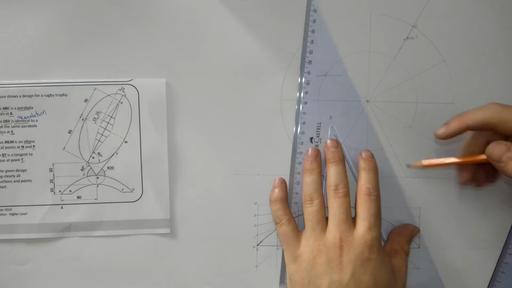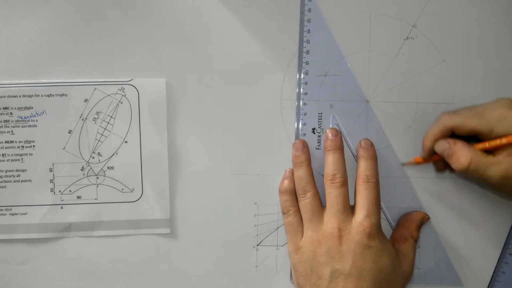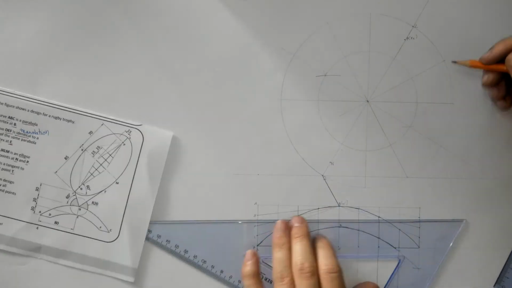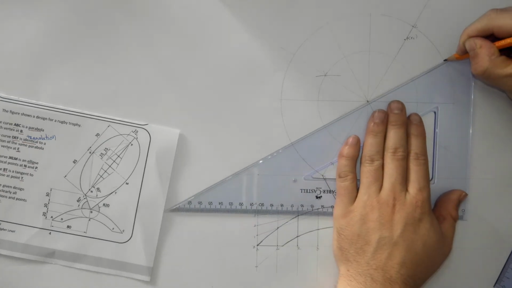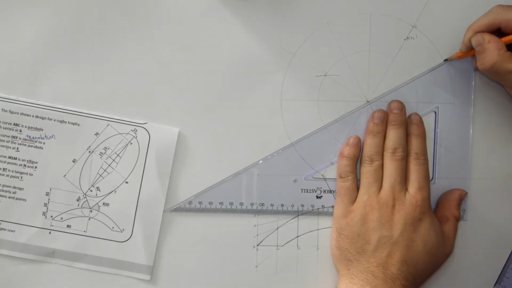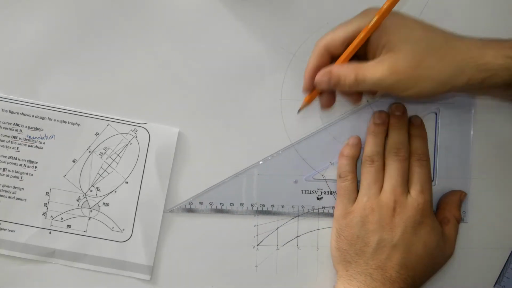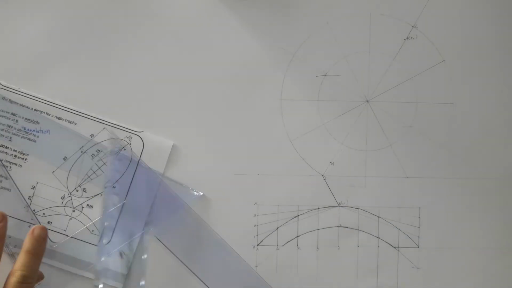I can extend those too. Now that's then divided up into 60-30.